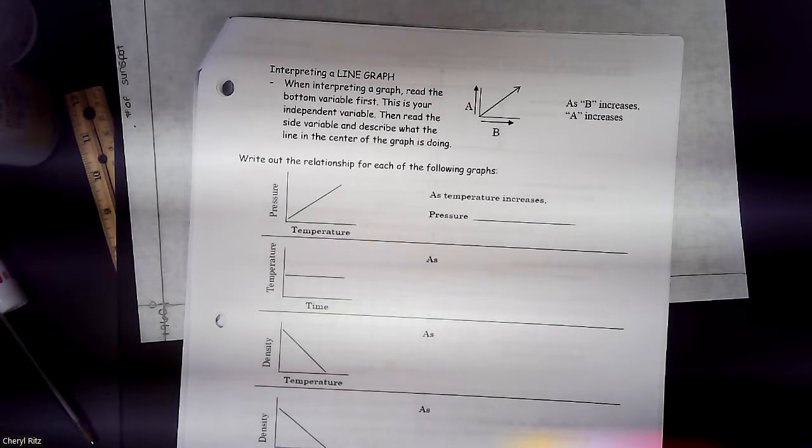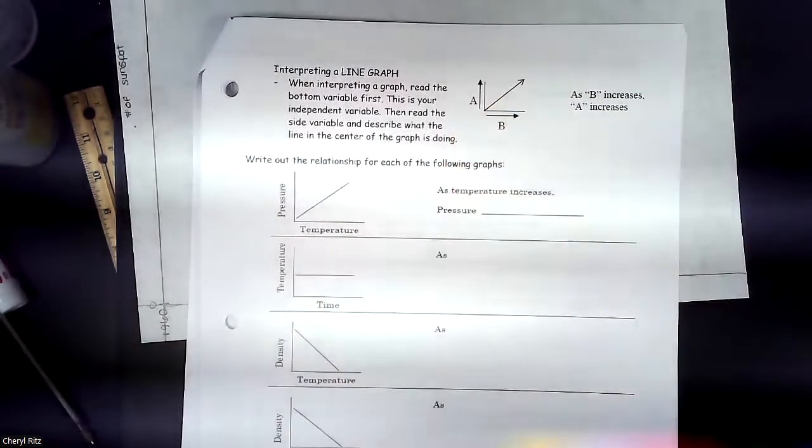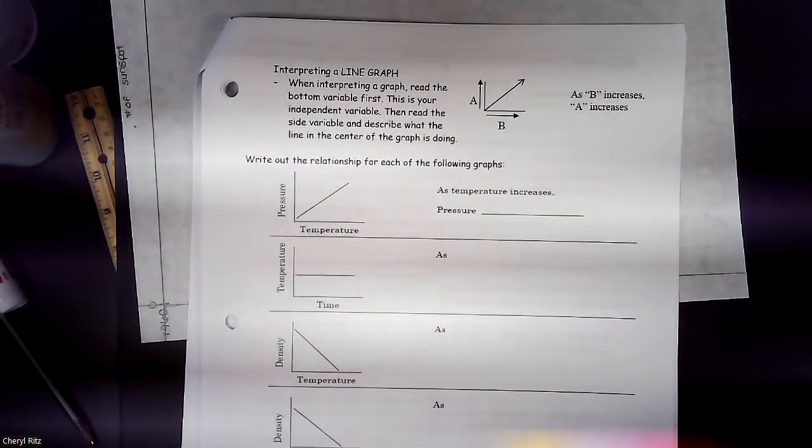And the same can be said with a graph. We can interpret this graph, which means taking this graph or this picture and turning it into words so that you can understand the graph as simply as you could understand words. So that's what interpreting a line graph means.